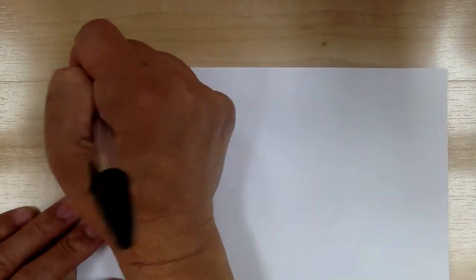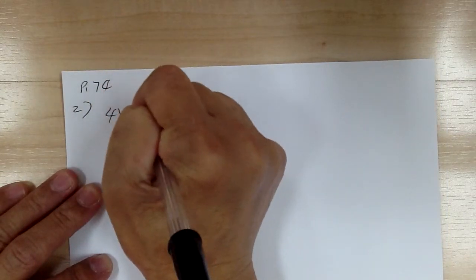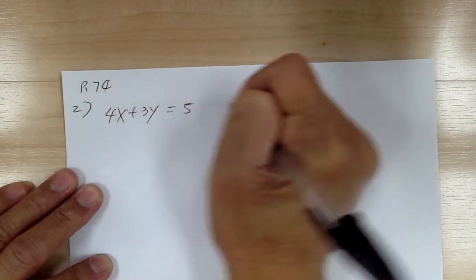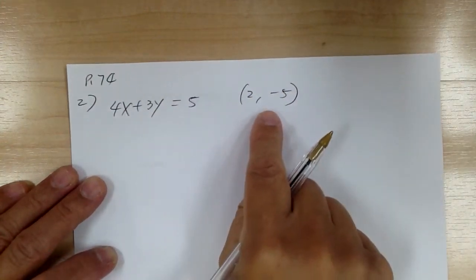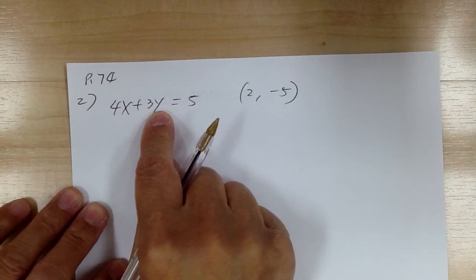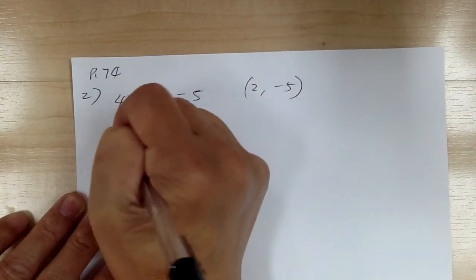Let's go to page 74 and number 2. You have 4x plus 3y equal to 5, and the point is (2, -5). You're looking for the distance between the point and the line, so use the distance formula. But first you have to put this in the general form.